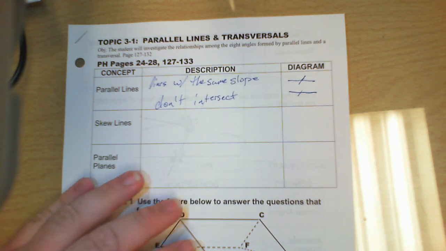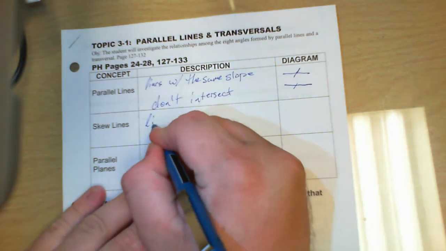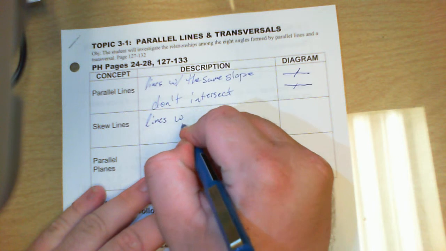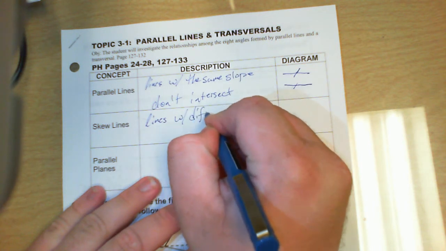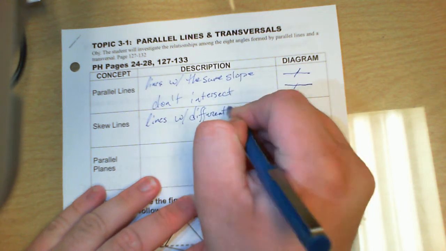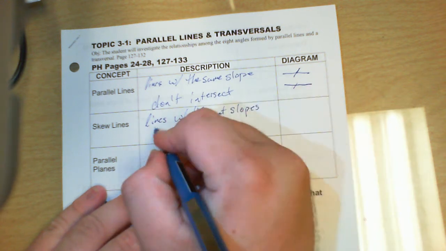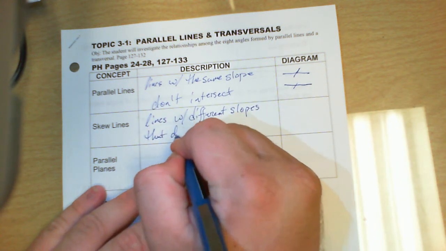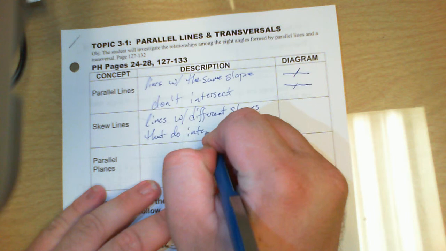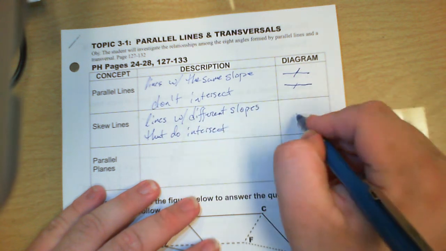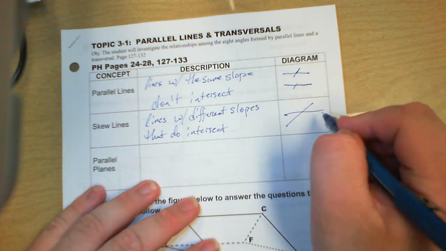Okay. Skew lines are lines with different slopes that do intersect. Okay? Very simply, if two lines are skewed, that means they are going to intersect.